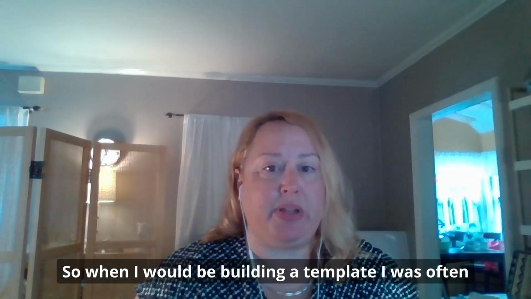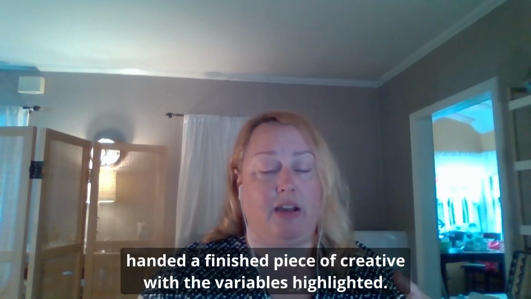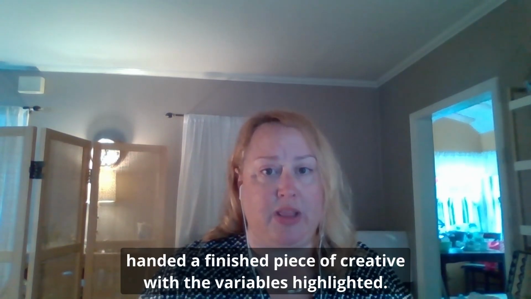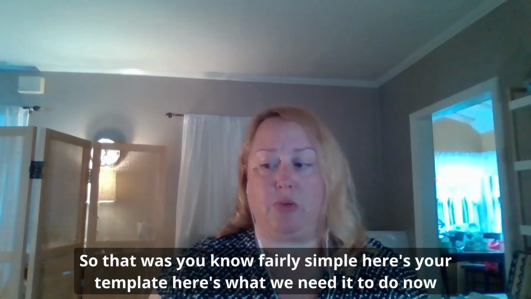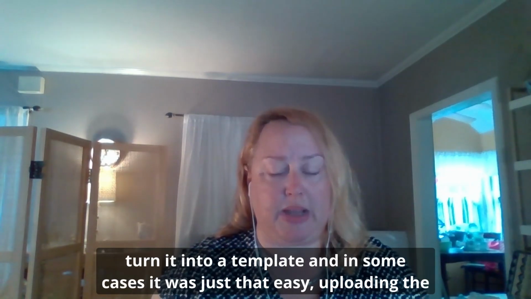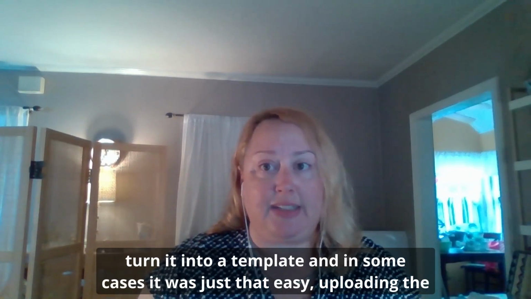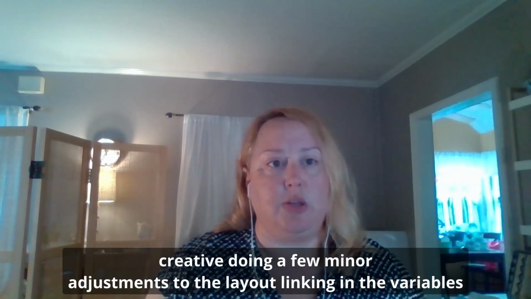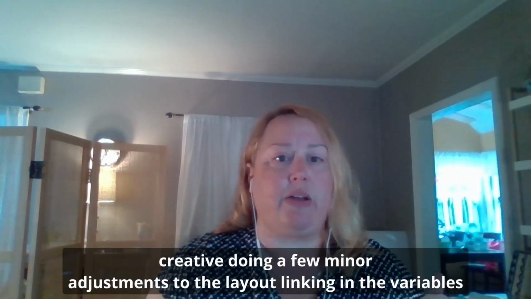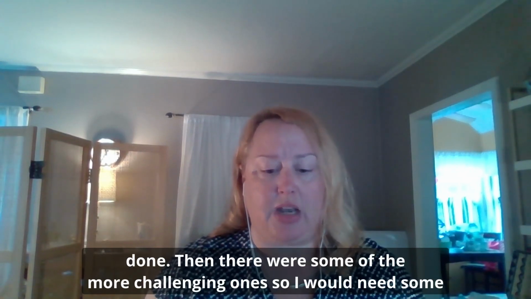So when I would be building a template, I was often handed a finished piece of creative with the variables highlighted. So that was fairly simple. Here's your template. Here's what we need it to do. Now turn it into a template. And in some cases, it was just that easy. Uploading the creative, doing a few minor adjustments to the layout, linking in the variables, done.